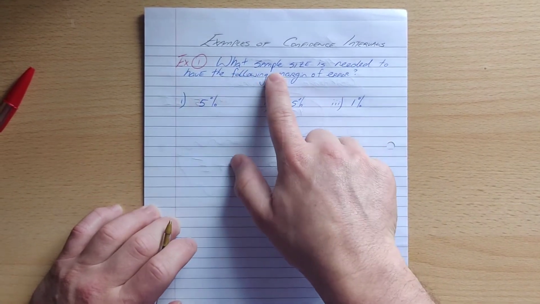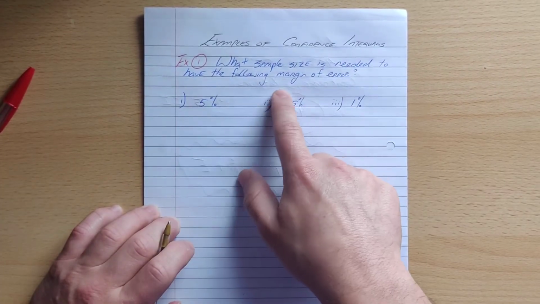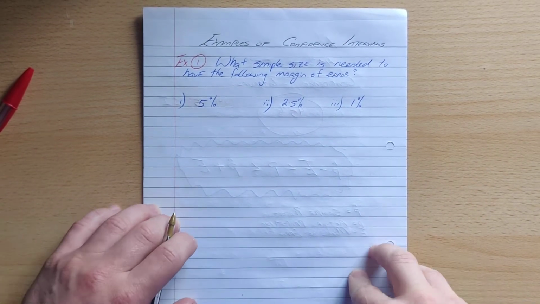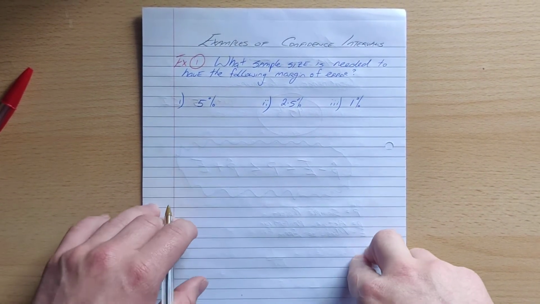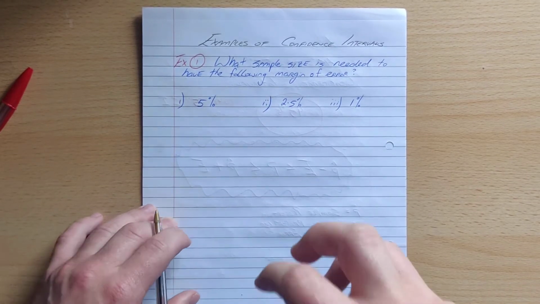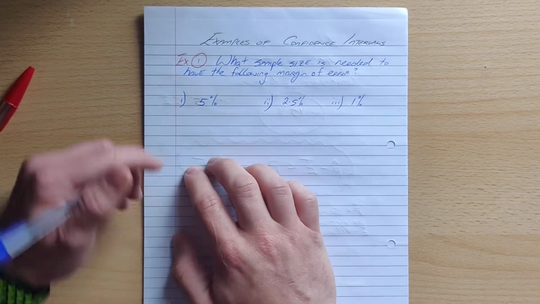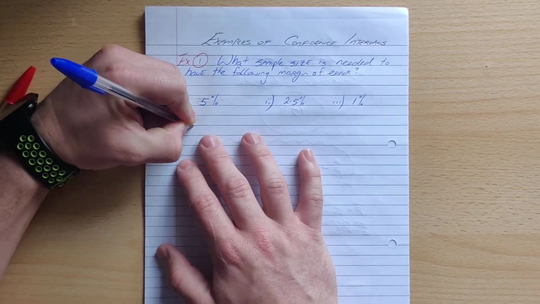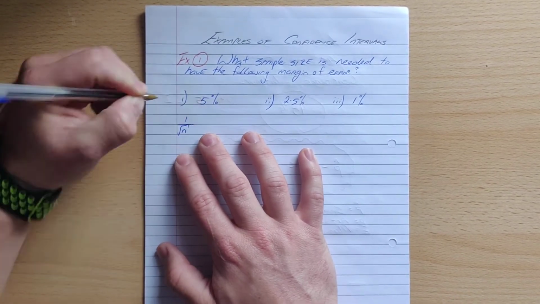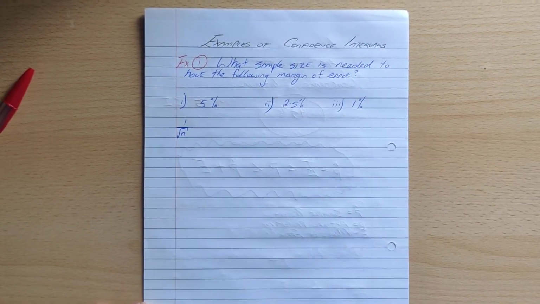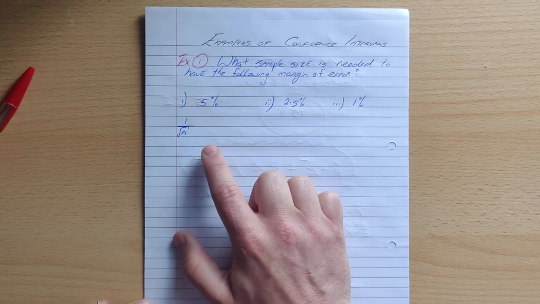So example 1: what sample size is needed to have the following margin of error? We have the margin of error, and we want to know what size of the sample we need to get that size margin of error. Now, I've already told you that the margin of error formula is 1 over the square root of n. That's how you get it for now. There are more complicated ones in a minute, but this is the easiest one for now.